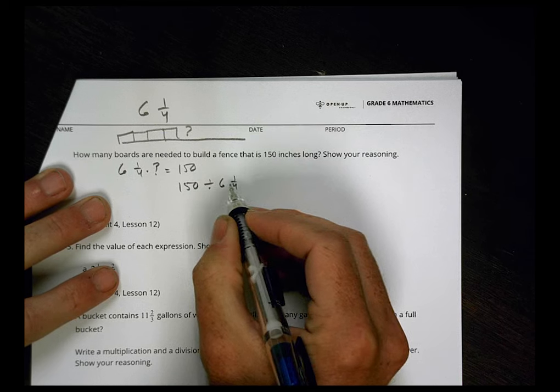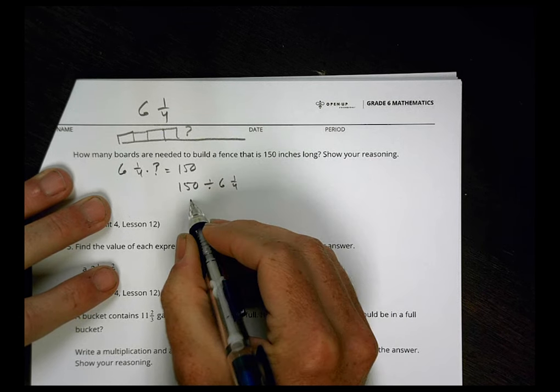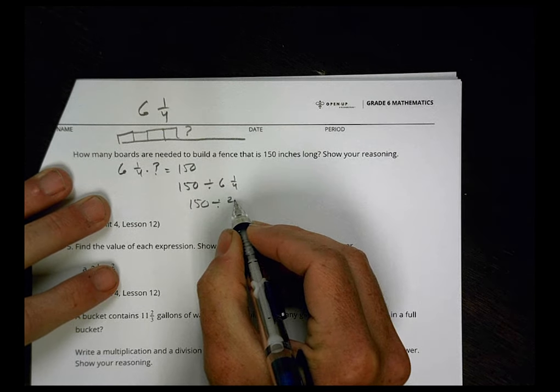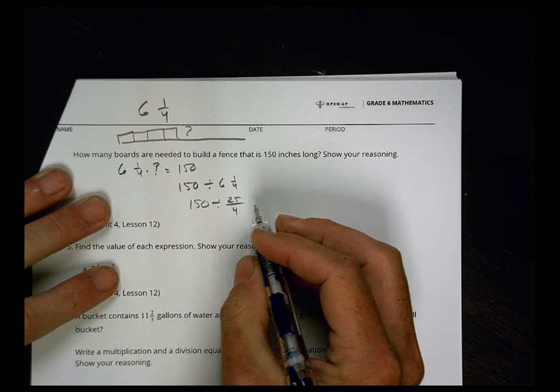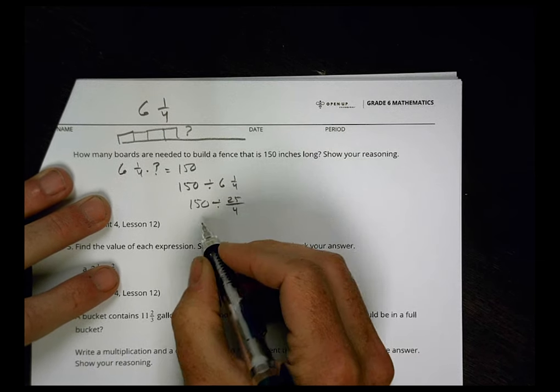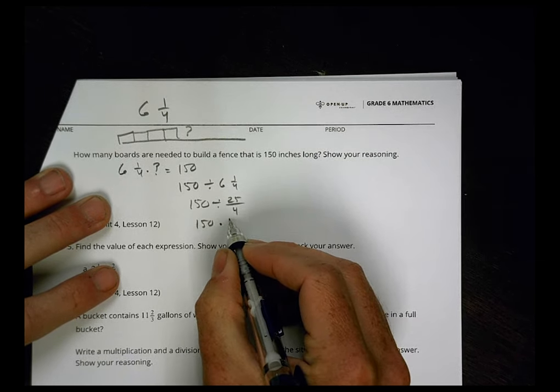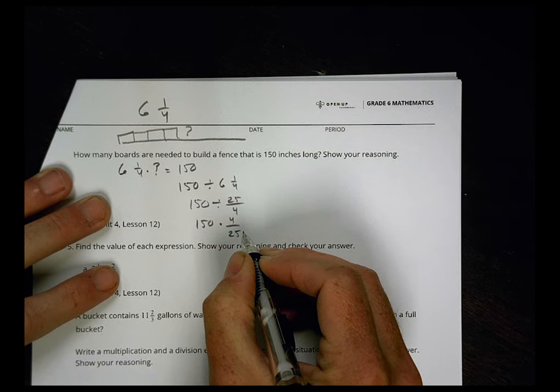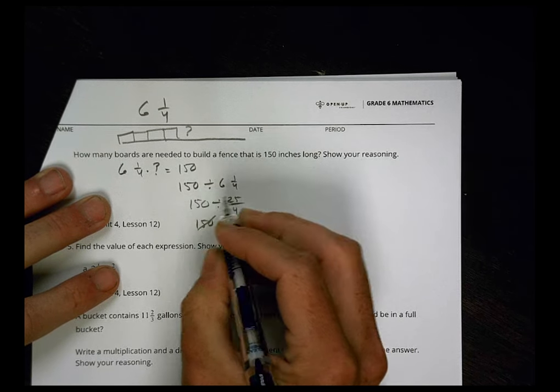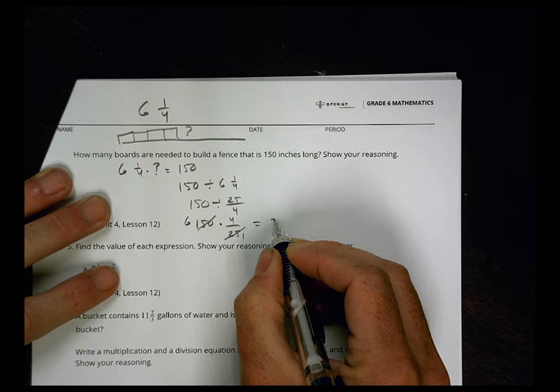So 4 times 6 is 24, plus 1 is 25. So we have 150 divided by 25 over 4. We're going to multiply by the reciprocal. So 4 over 25. 25 goes into 150 6 times, and 6 times 4 is 24.